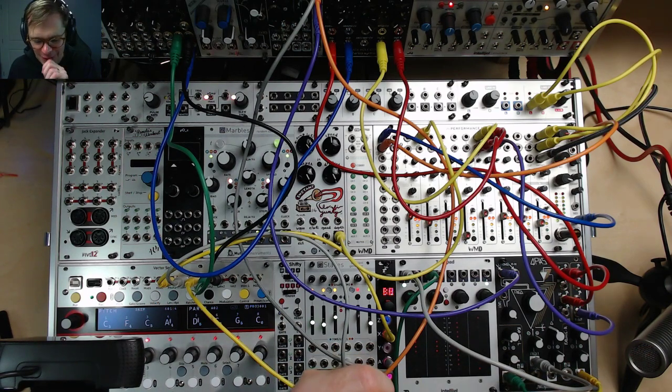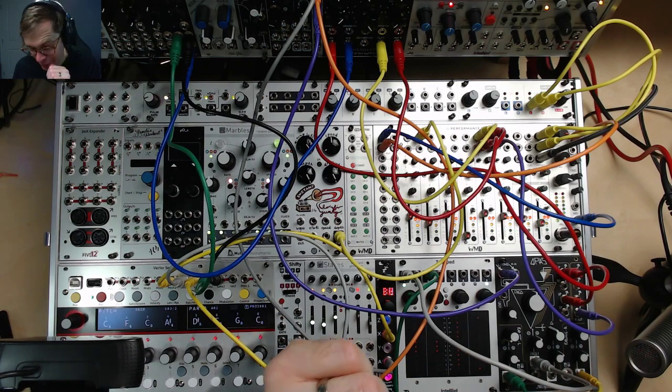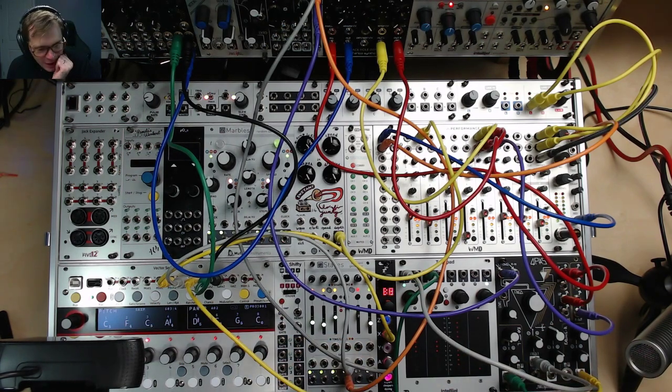This needs Morphagene. This needs a nice sample, like a nice spoken word thing or something like that. And it needs a better bass line, which means I need to tune my Plaits.